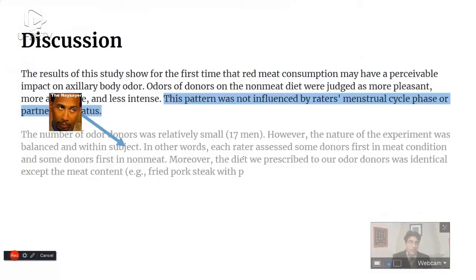And then just as one does in the presentation of results, they add an interpretation of why this within subject part is important. So they say, yeah, in other words, just to remind you, this is what we did. We assessed donors in the meat condition and some in non-meat, and also they were within subject, and the diet we prescribed was identical.